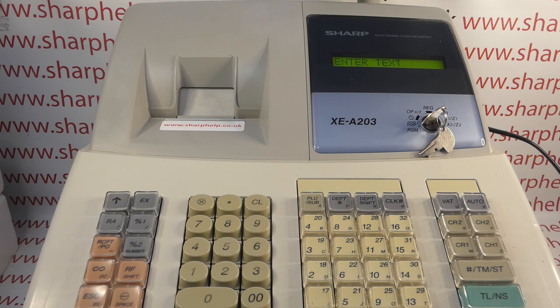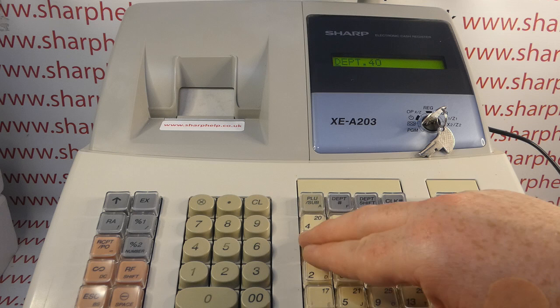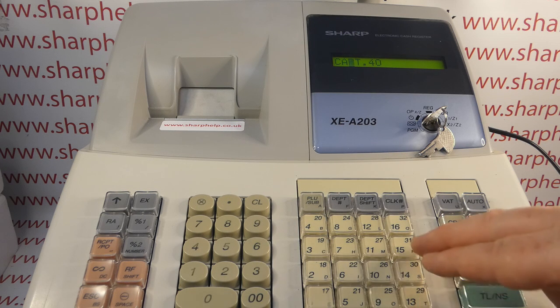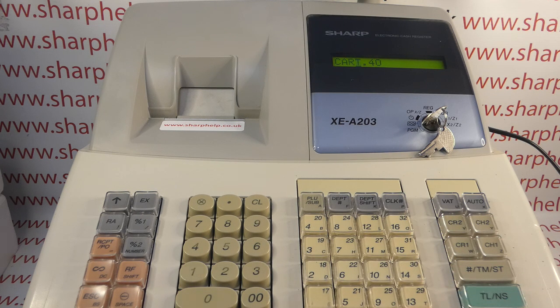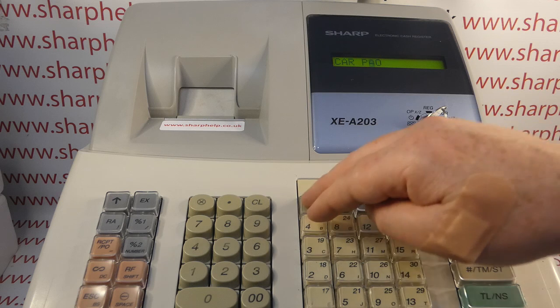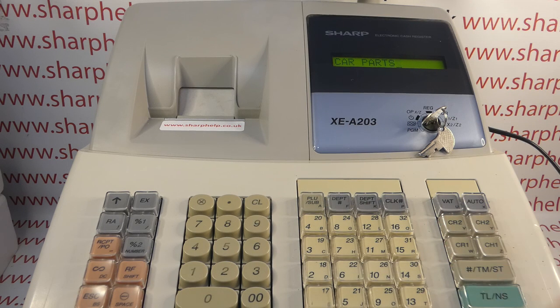You press the 00 key and then you need to type in your name. Mine's gone totally blank, but you can pop in any name. There's a space key over here. When you're happy with your description, press subtotal. On my machine it's #TMST. If you've got a different version it might be slightly different, but effectively it's the subtotal button.